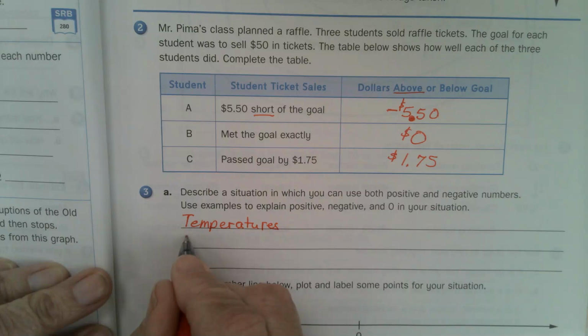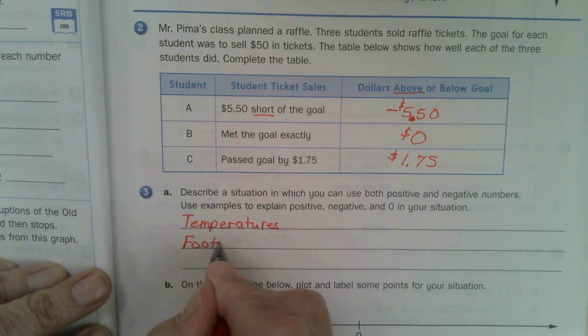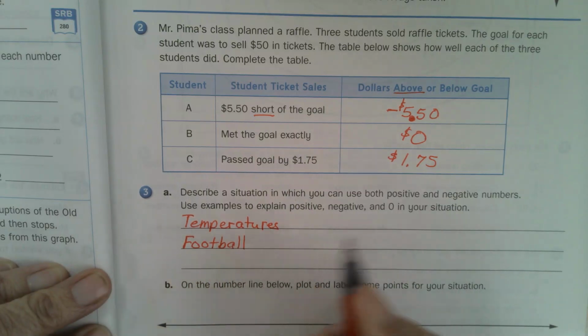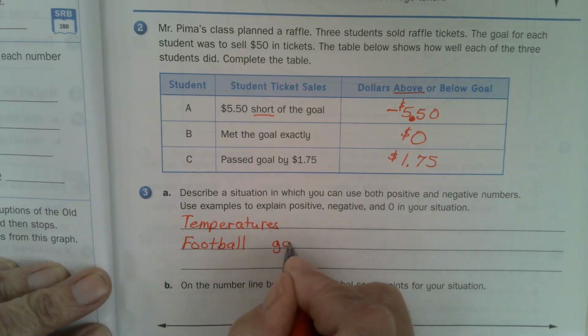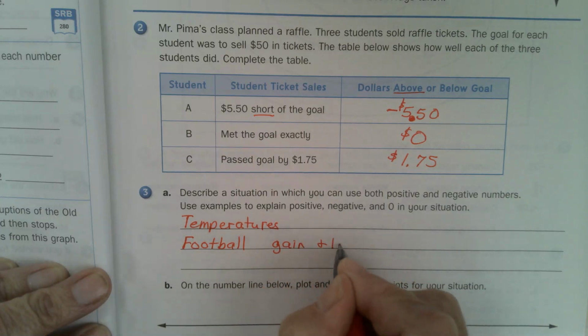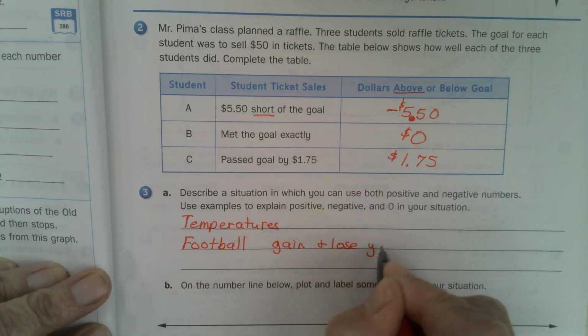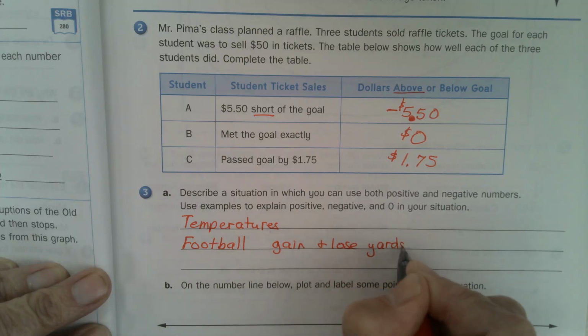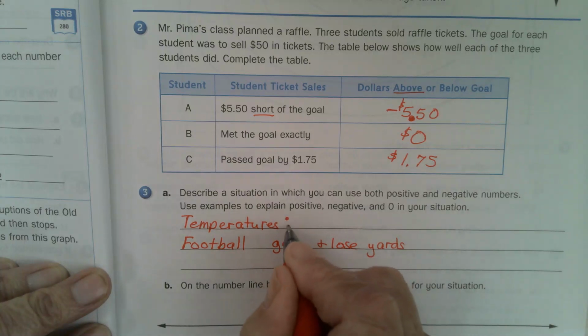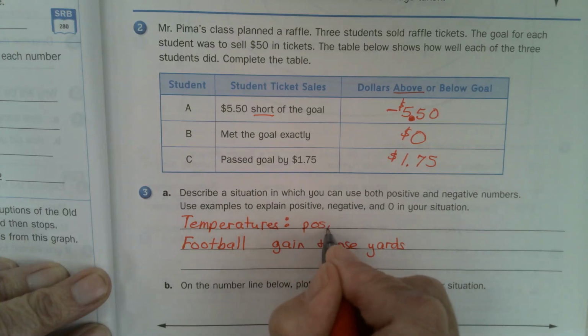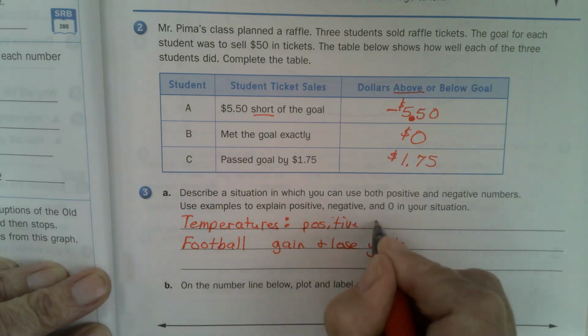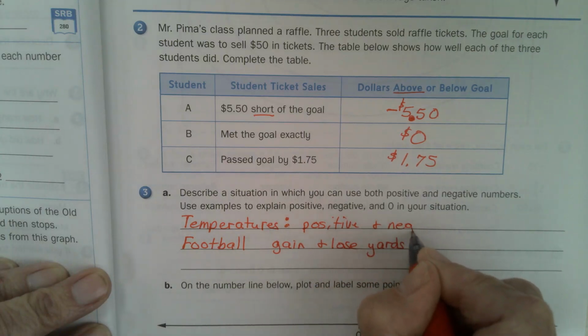Football. You could write an example with football. You can gain and lose yards. When you lose yards, it would be negative. Temperatures, we have positive and negative temperatures.